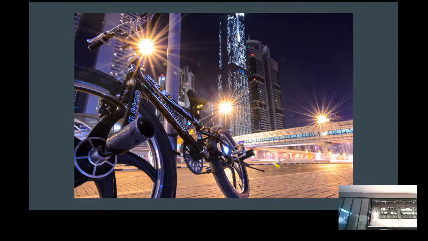So the reason I say ISO is too high on this photo is because you have these really elaborate spiky balls of light that are coming from what's most likely street lamps that are lighting up what seems to be a train station.